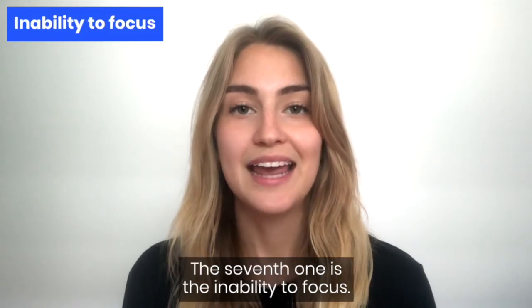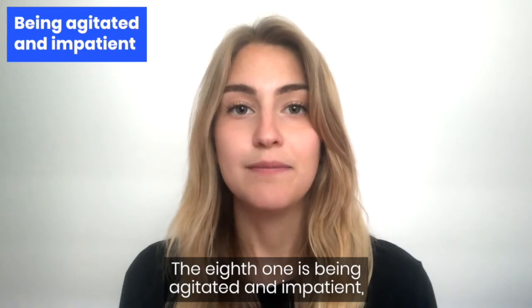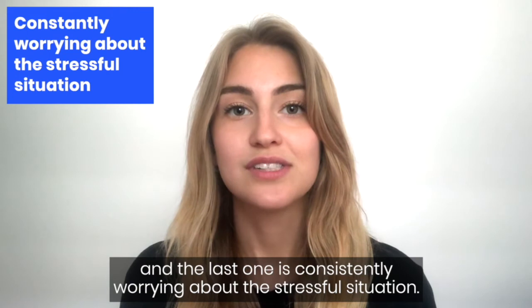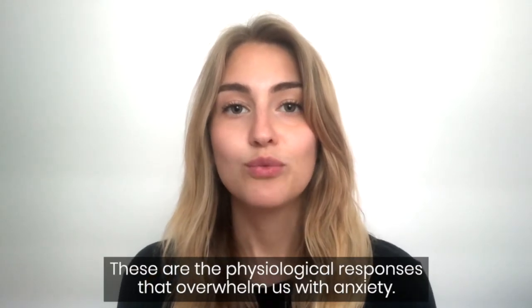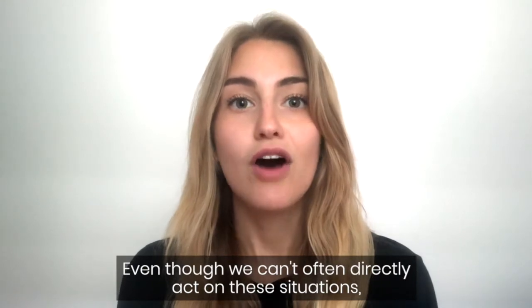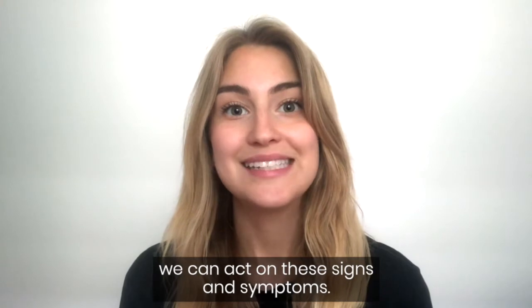The seventh one is the inability to focus. The eighth one is being agitated and impatient. And the last one is consistently worrying about the stressful situation. These are the physiological responses that overwhelm us with anxiety. Even though we can't often directly act on these situations, we can act on these signs and symptoms.